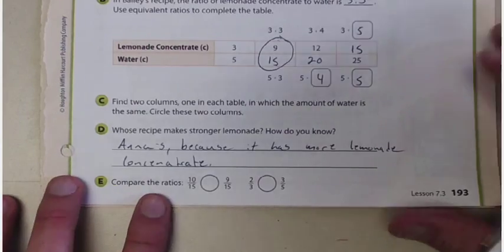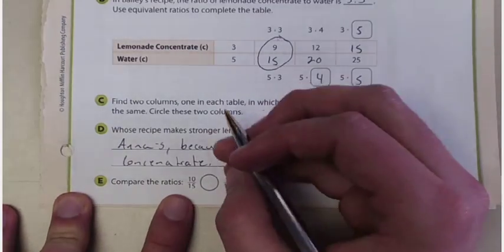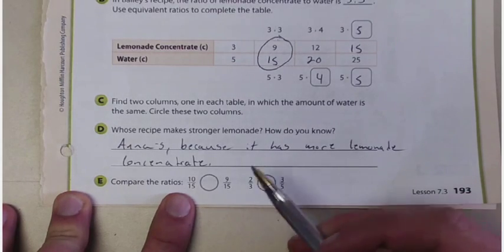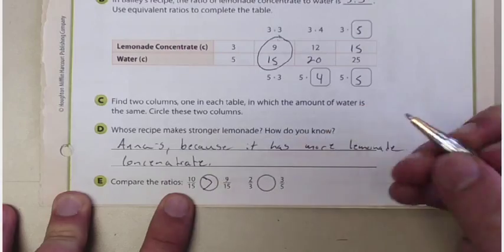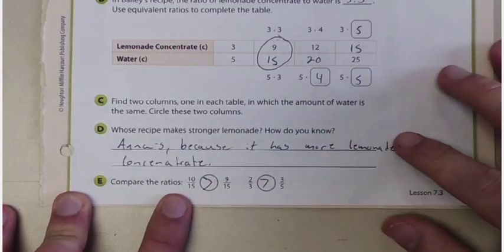Alright, so just to backtrack and use some of our prior knowledge, we're going to use inequalities to compare these ratios. So remember, our little alligators always want to eat the bigger number. Okay, so 10/15 is bigger than 9/15, and therefore 2/3 is bigger than 3/5.